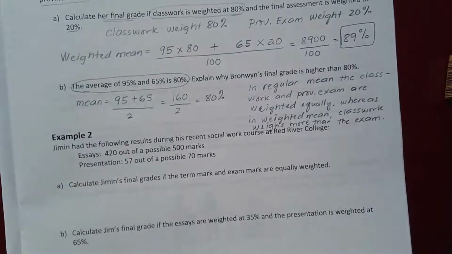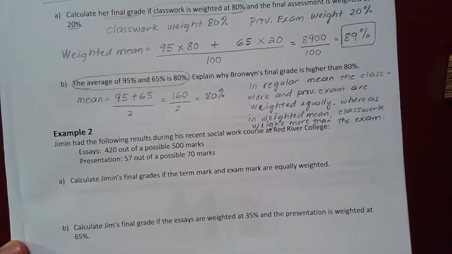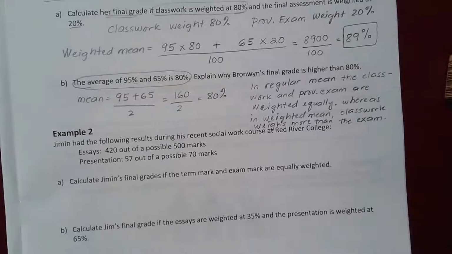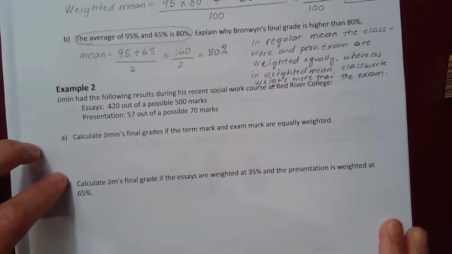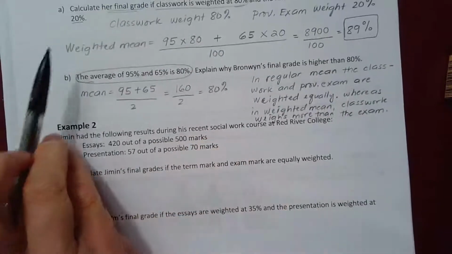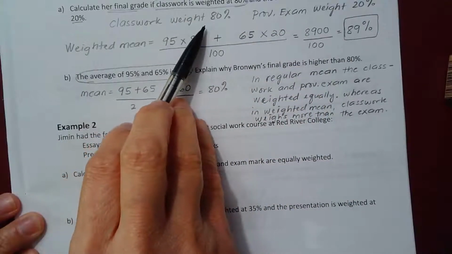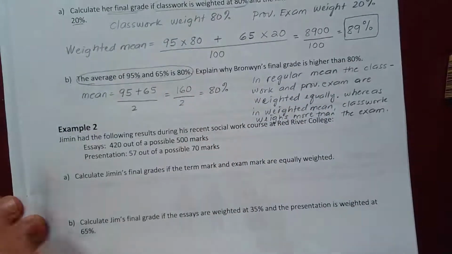Okay, so that's why they're different. So if we actually had a provincial exam, this is how your mark will be calculated. 80% of the classwork that we do, that includes assignments and the tests, and then the provincial exam is only 20%.